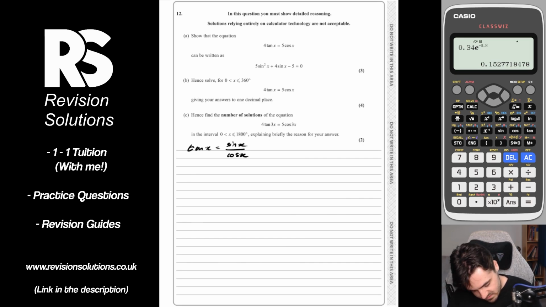So if you sub that in to start off with, this is part A, we'd have 4 sine x over cos x equals 5 cos x. Multiplying up by cos x, we would have 4 sine x equals 5 cos squared x.